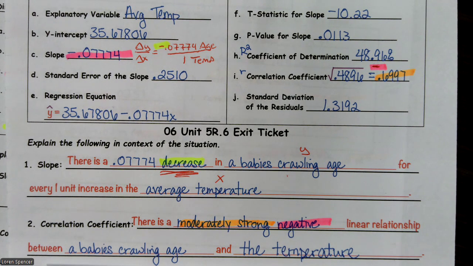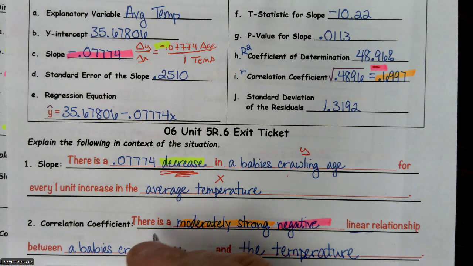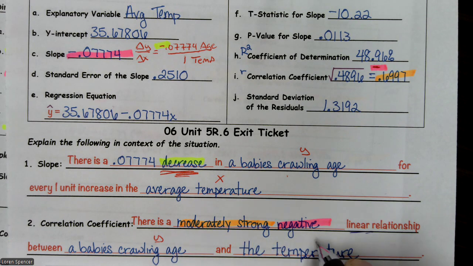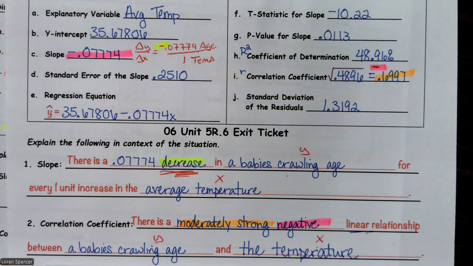We always have to use the word linear relationship between crawling age, which was the y, or our response variable, and this is our x, which happened to be our explanatory variable, and it'll always be like that.